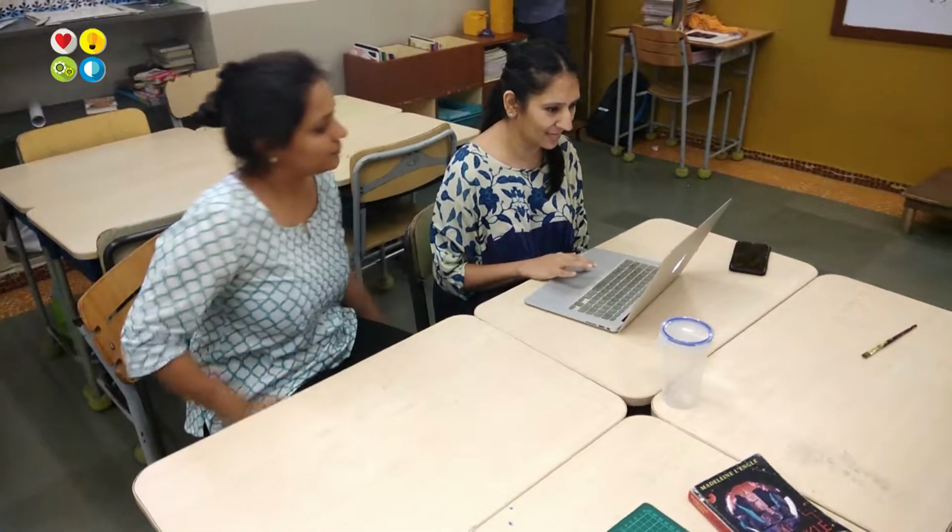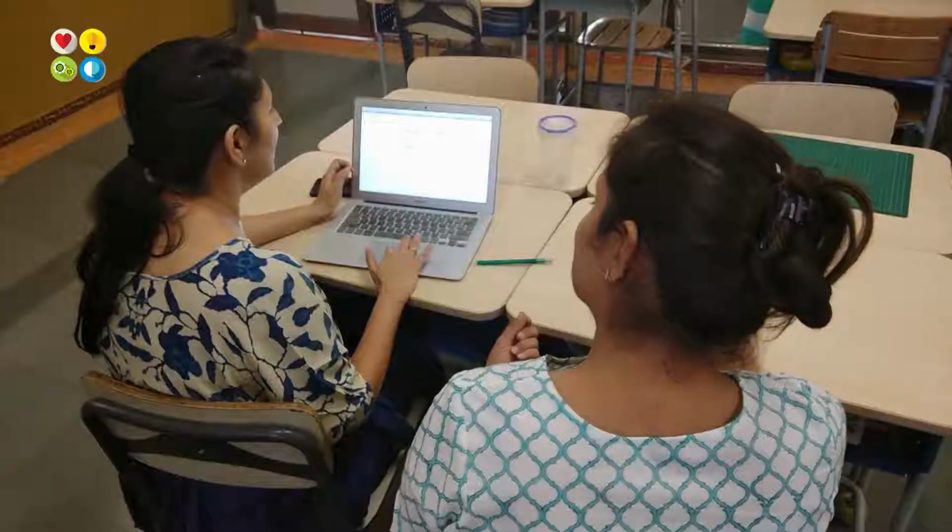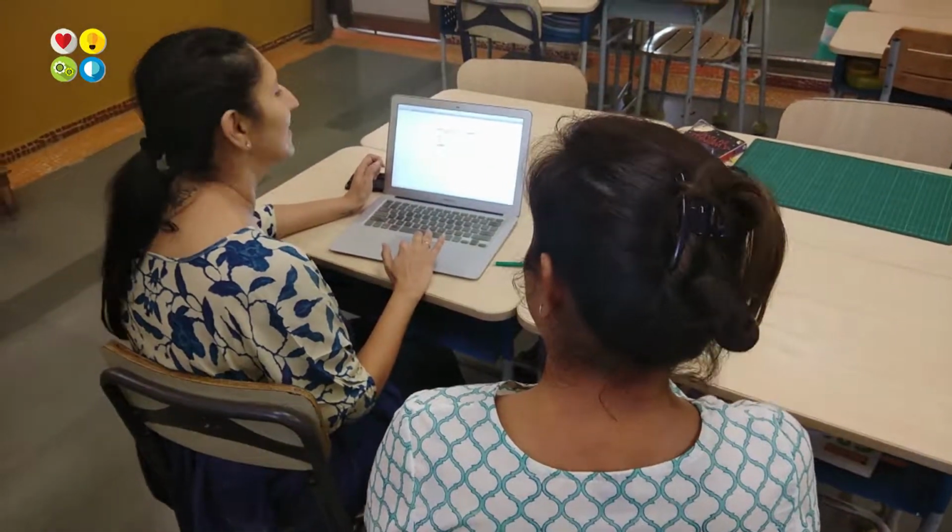The teacher and the observer meet for the post-observation discussion, either on the same day or the day after the observation. The observer shares the data that has been collected, and the insights from this data are used to collectively arrive at an answer to the focus question.